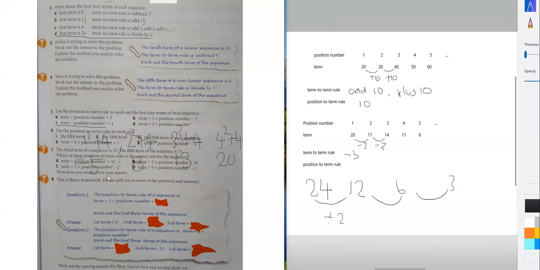So basically these 4 answers are the answer for question 5C. This is how we do it. You just have to replace the position number, these two words, with numbers like 1, 2, 3, and 4. This is what we call the first 4 terms. Okay, so I think what else?